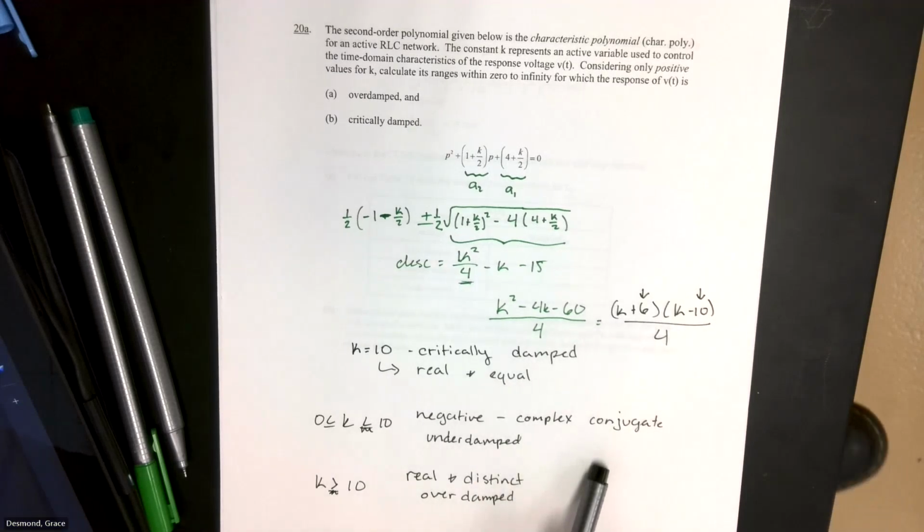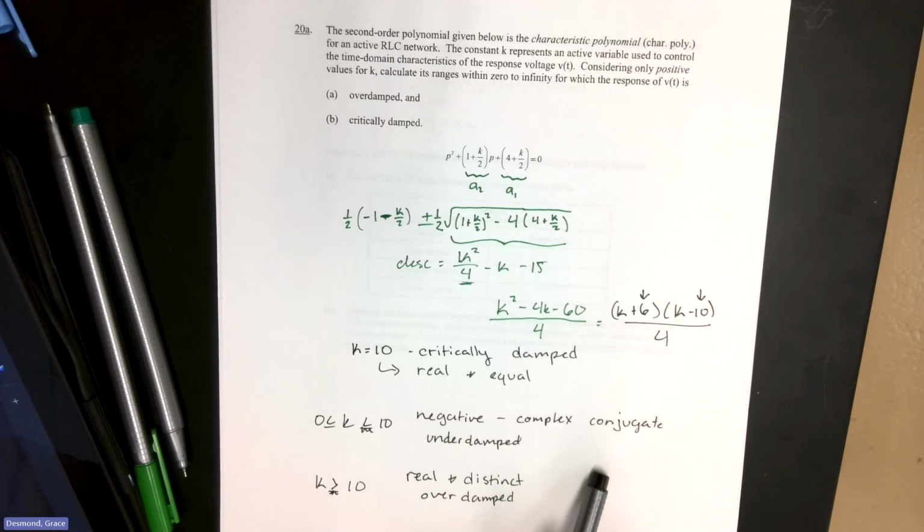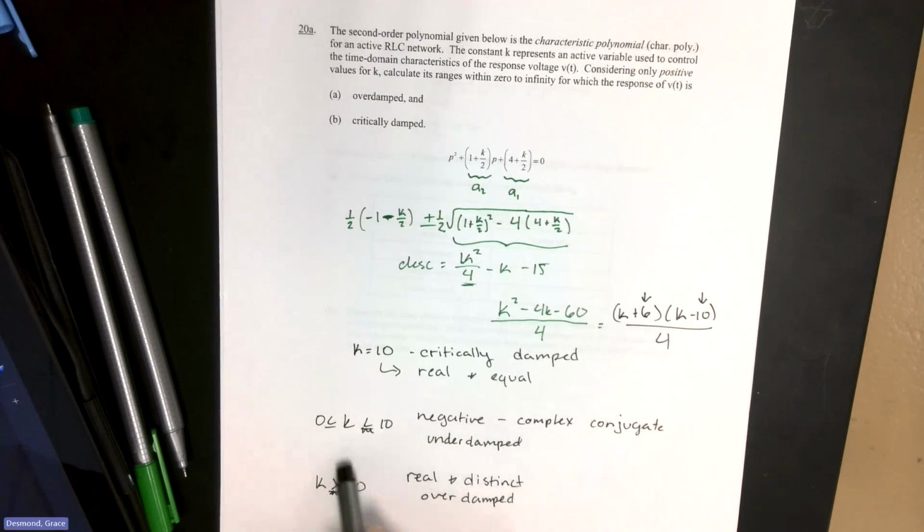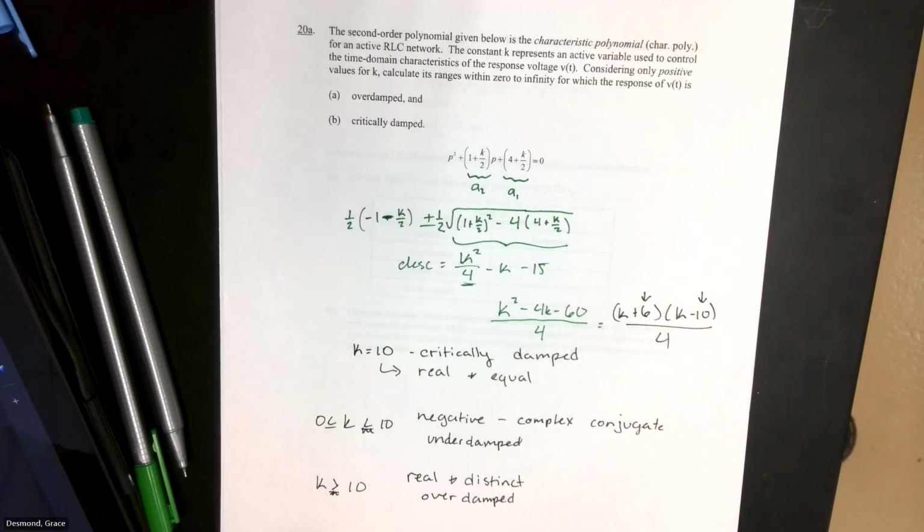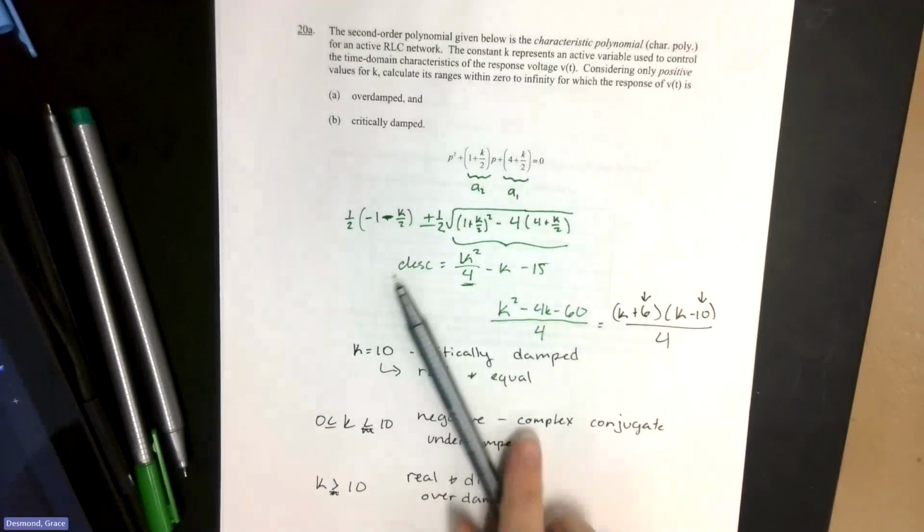Anything larger than 0. Equal to 0 is critically damped, and then less than this. You can think about that with the square root. That makes sense now. The roots are square roots, right? We know how square roots are going to behave.